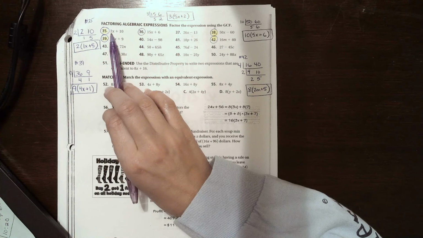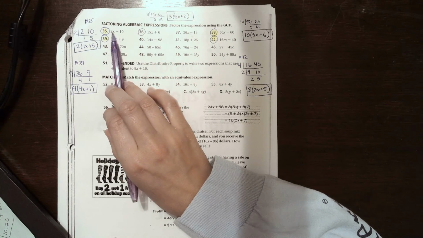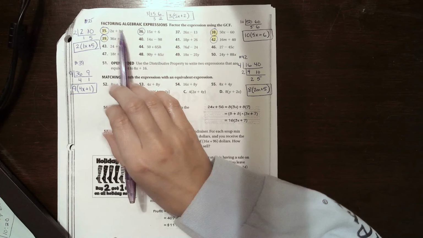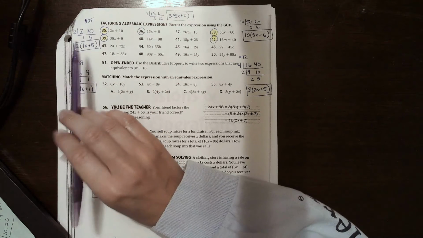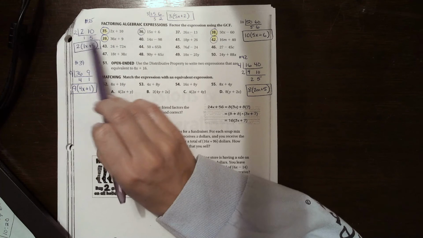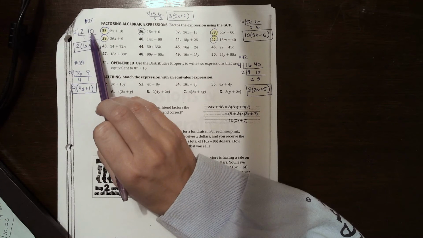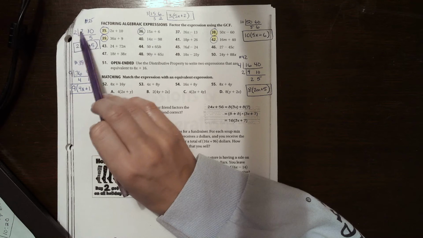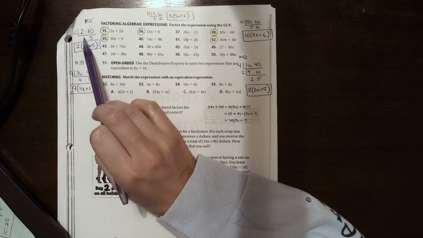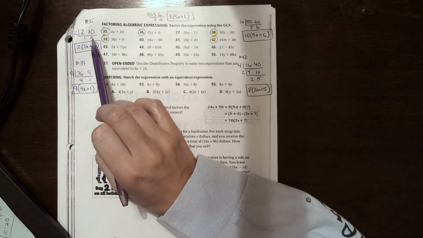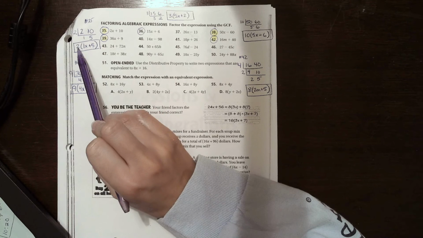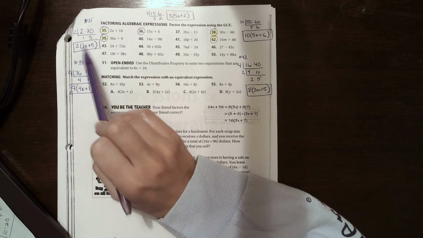So we're just going to take a look at the numbers that we see. We see a 2 and we see a 10. So you're going to take 2, leave a space, and write 10. We're finding the greatest common factor of 2 and 10. Draw your upside down division bar and think of a number that can divide both into 2 and 10. Well, 2 can divide into 2 and 10. So 2 divided by 2 is 1. 10 divided by 2 is 5. Greatest common factor is 2, so we put that on the outside of parentheses.